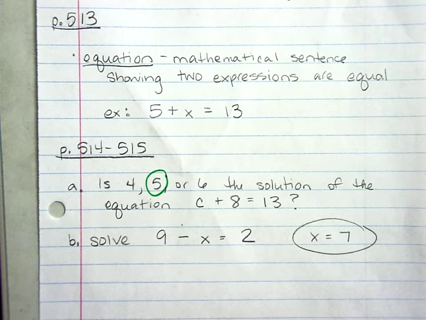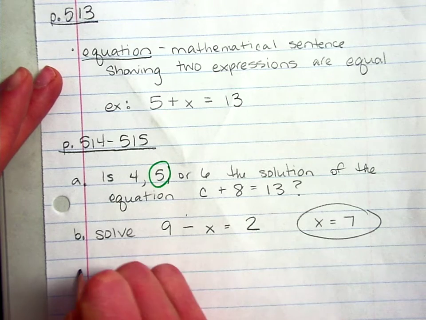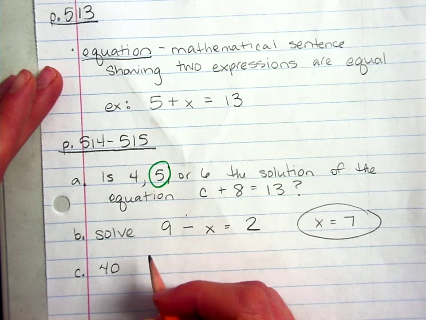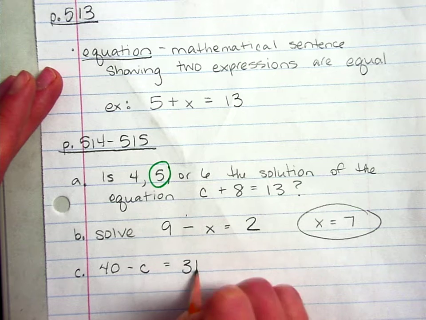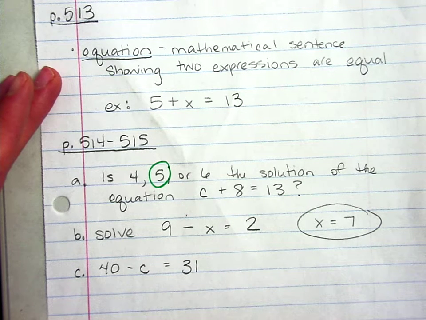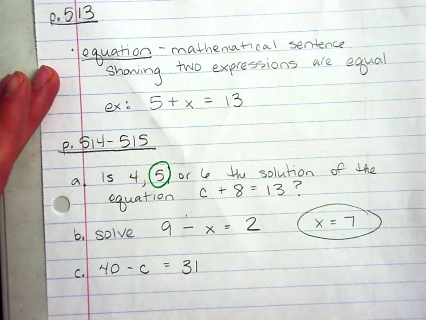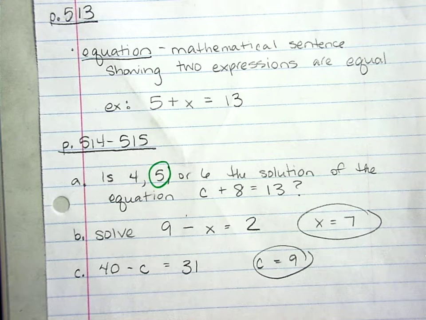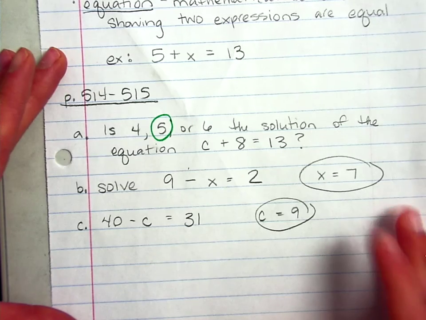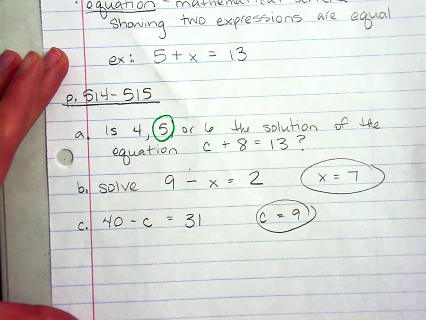All right, so it gives us the equation 40 minus C equals 31. And that will tell us how fast the chicken can run. All right, Seth? 9. Yeah. All right, then we have some other problems that are going to involve some multiplication and division.